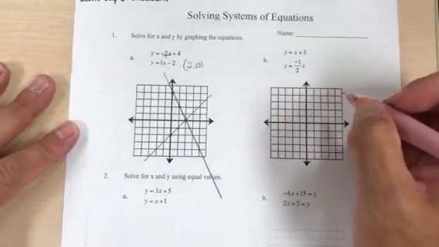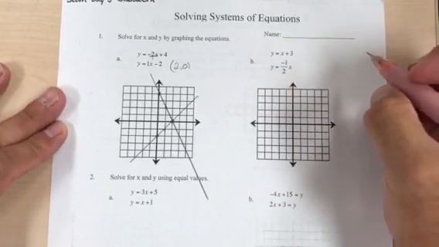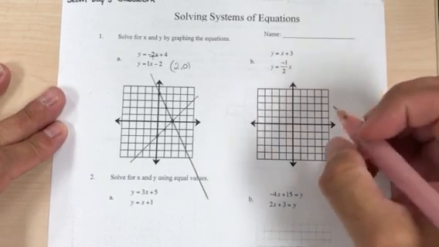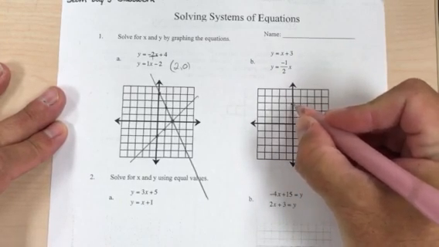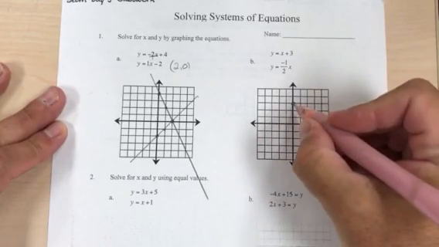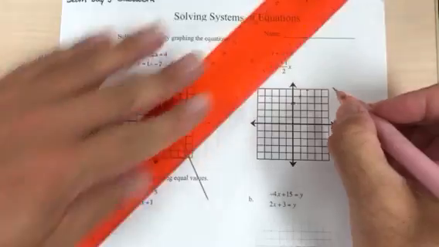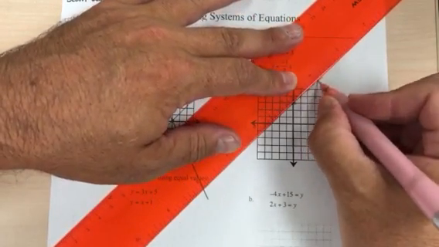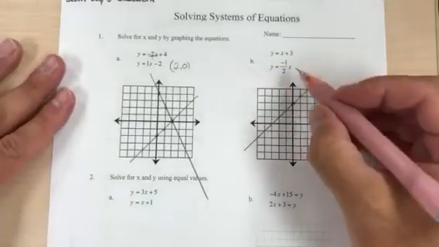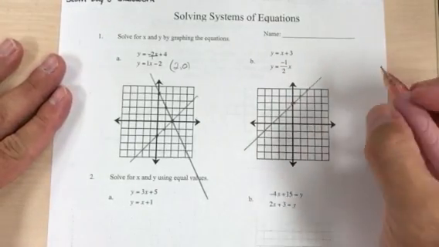If we look at the next example, again, I have slope-intercept form for both of these. And my first one has a y-intercept of +3. So I go up 1, 2, 3, and make a point, and a slope of 1. So up 1 over 1, up 1 over 1. Go ahead and draw in that line.